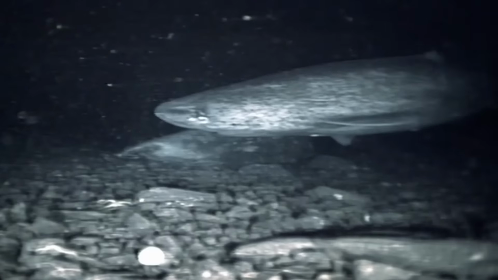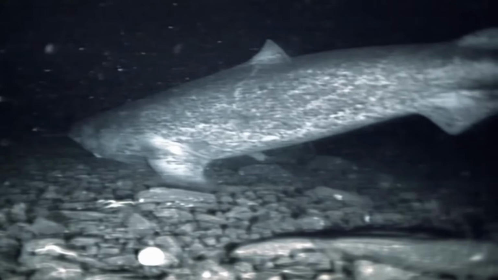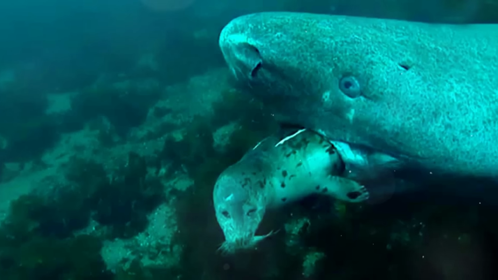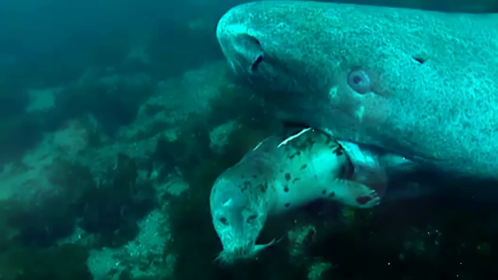Greenland shark meat is also toxic, but is eaten in Iceland. To eat it, shark meat must be buried in the ground for a long time. Finally, Greenland sharks eat almost anything. Even moose have been found in their stomachs.